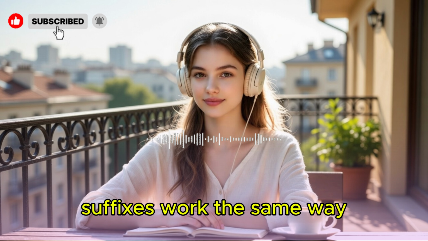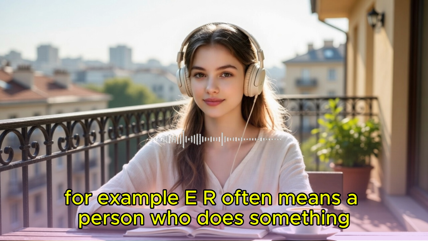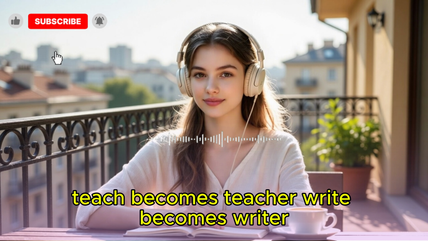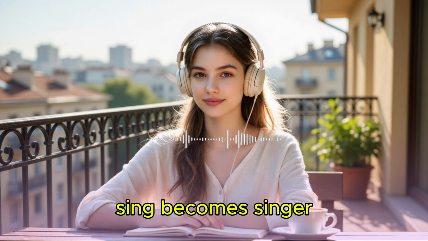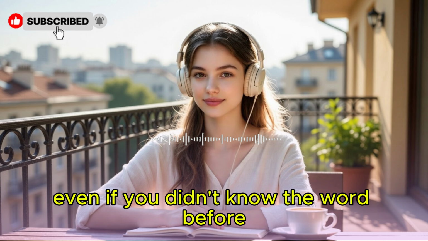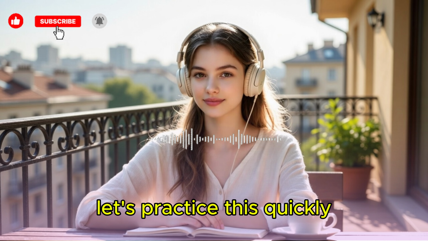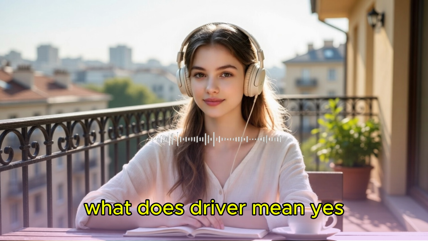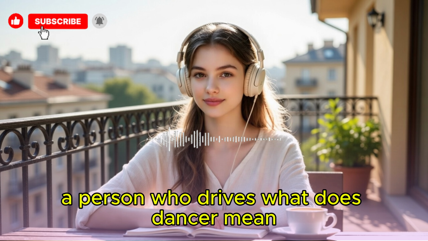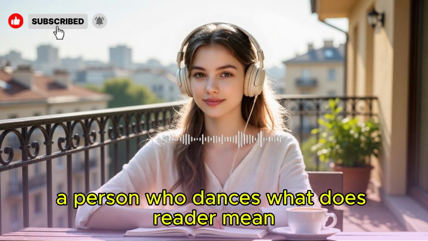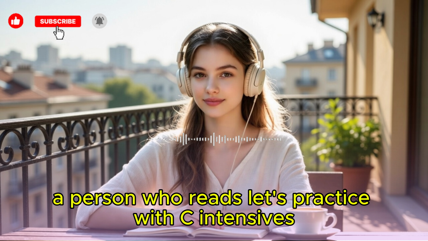Suffixes work the same way. For example, "er" often means a person who does something. Teach becomes teacher. Write becomes writer. Sing becomes singer. Even if you didn't know the word before, you can understand it from the pattern. Let's practice this quickly. What does driver mean? Yes, a person who drives. What does dancer mean? A person who dances. What does reader mean? A person who reads.